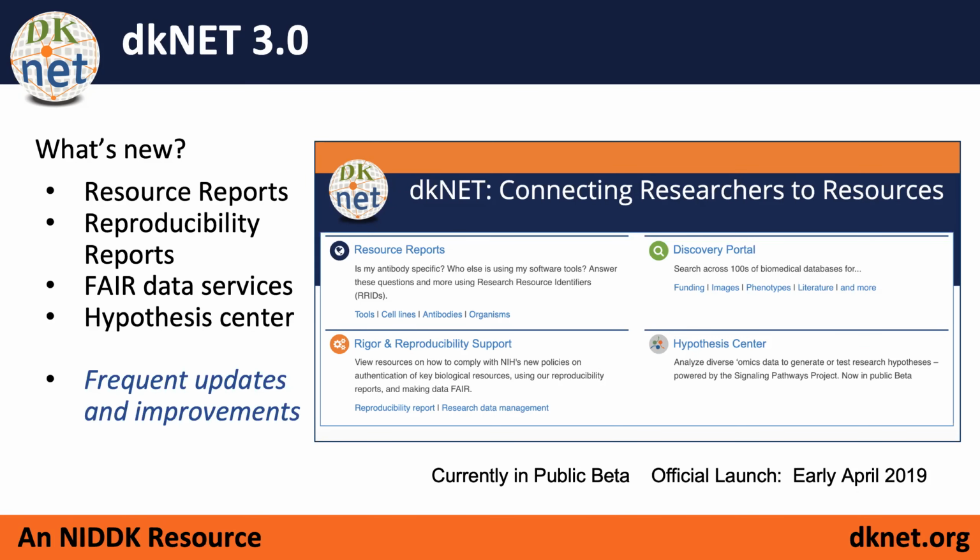And so, again, dkNET 3.0 is the software release that has these features, and we're currently in a public beta phase. The official launch of the initial 3.0 release is in early April. You can go to the site now and try resource reports and reproducibility reports, but I do want to let you know that, since we are in a public beta, we are adding new features and improvements, so you'll see frequent updates and improvements up until our formal release.